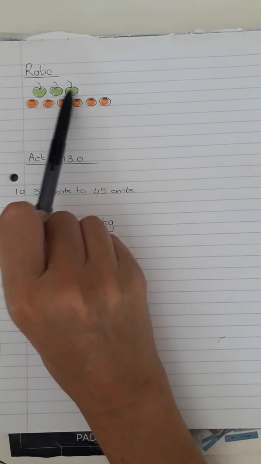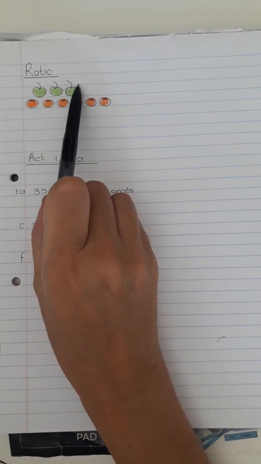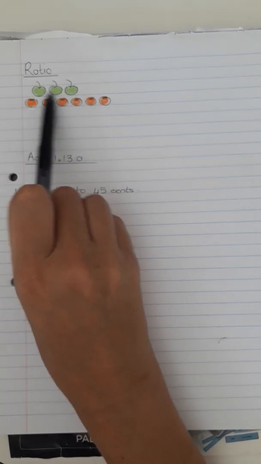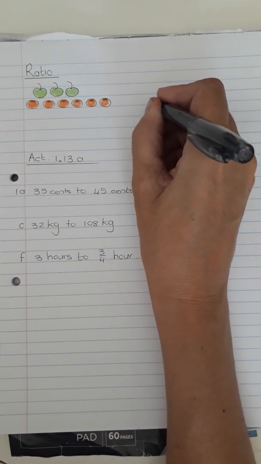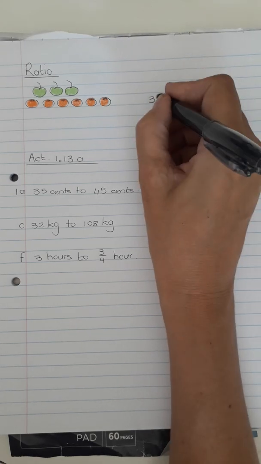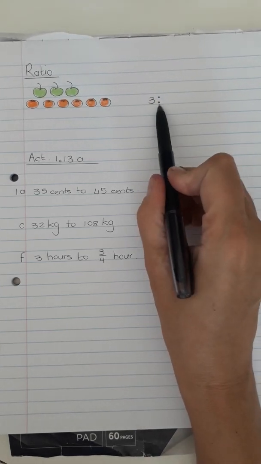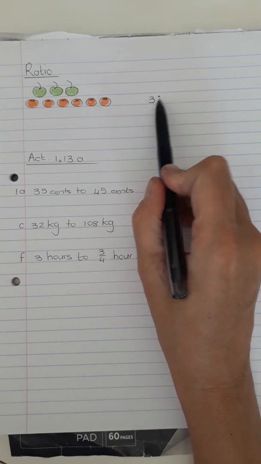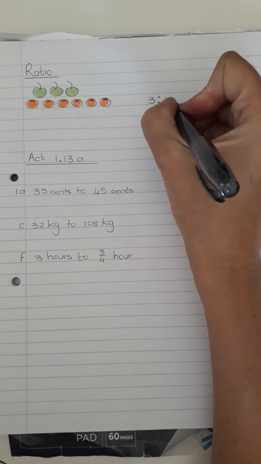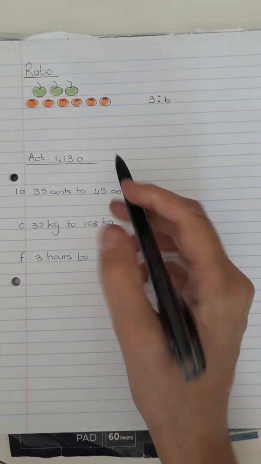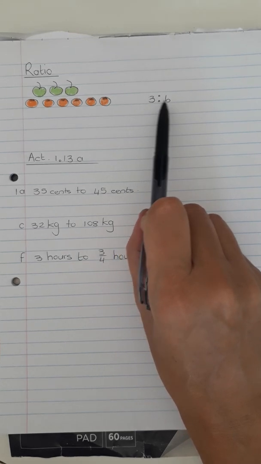So let's look at these apples and oranges. If I have to compare the amount of apples to oranges, I would say I have 3 apples, and then I make a colon. And that colon means 2. I have 3 apples, to 6 oranges. That's what it means. So we usually express ratios in their simplest form.